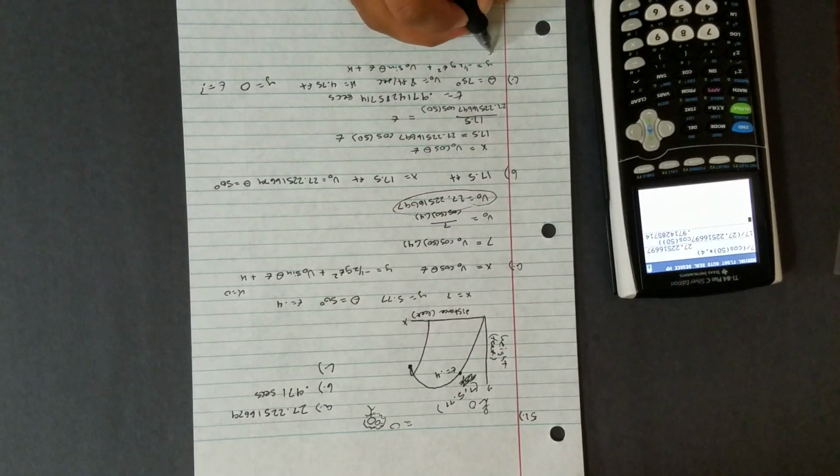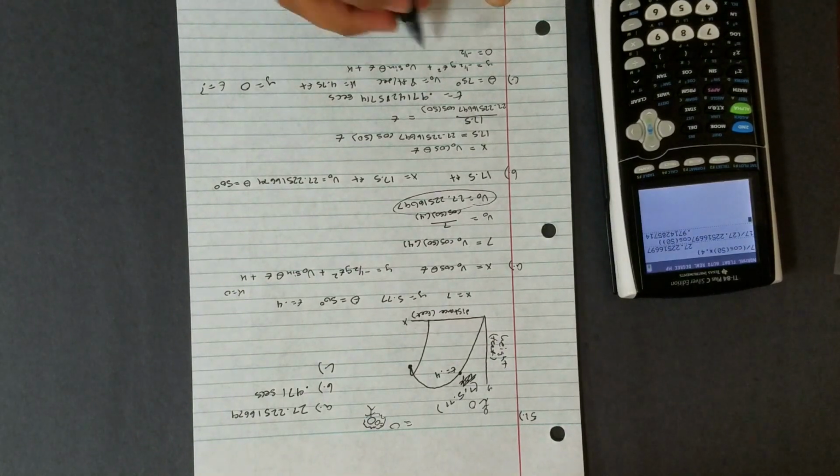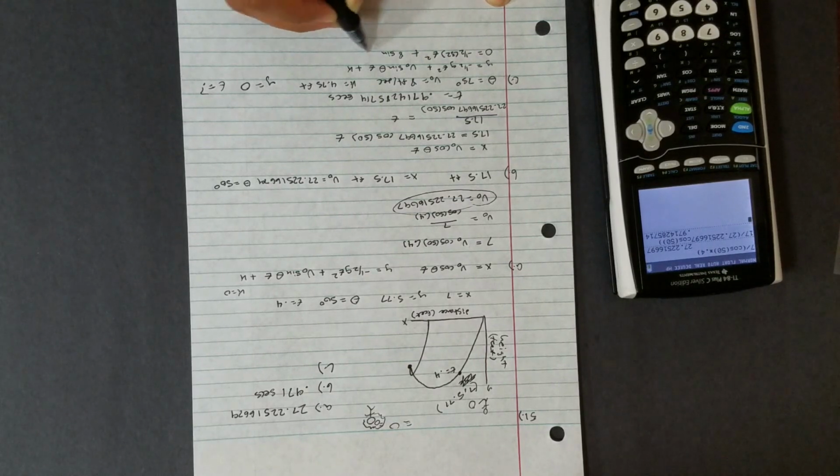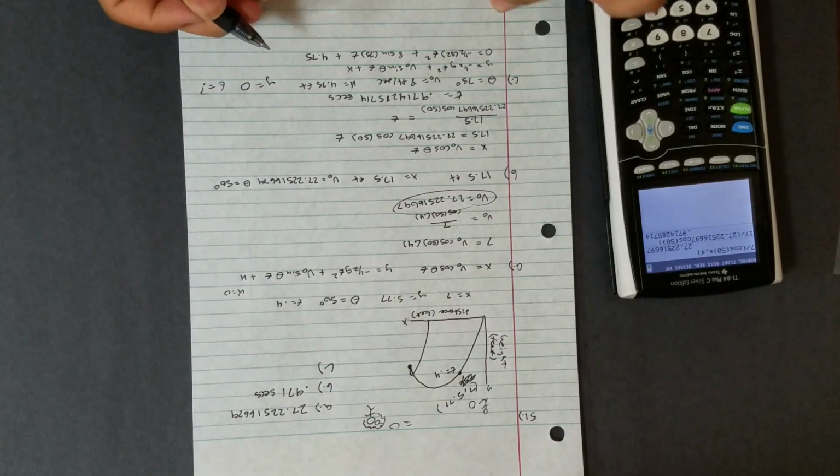So filling in our information, 0 is equal to negative 1/2, and because it's feet, our constant is 32, times t squared plus initial velocity 8 sine of 75 times t, we don't know, we're solving for it, plus 4.75.